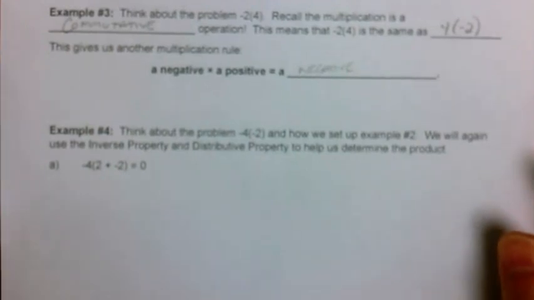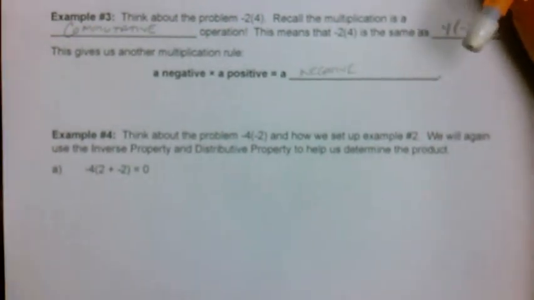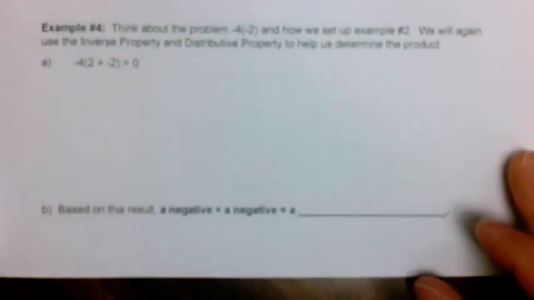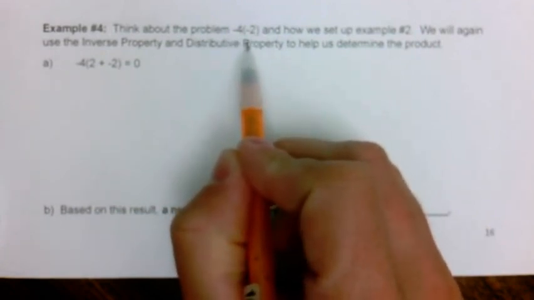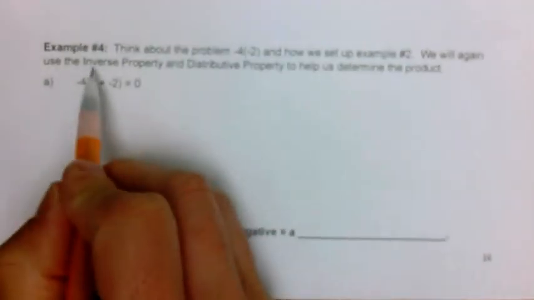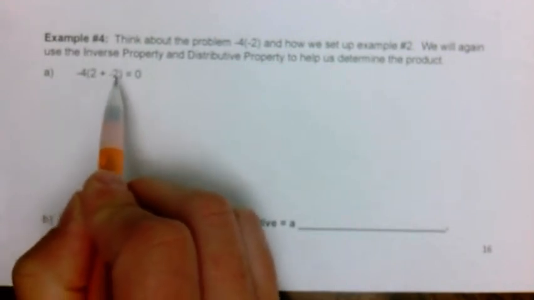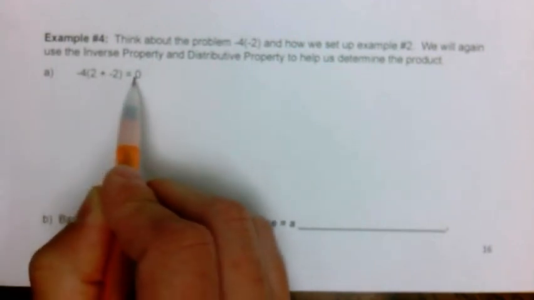So now the question becomes: positive times positive is positive, positive times negative is negative, negative times positive is negative. What happens if both of the numbers in our multiplication problem are negative? Let's think about example number 4, negative 4 times negative 2. Same signs, both of the numbers here are negative. Just like in example number 2, we're going to use the inverse property and the distributive property to determine the product. Once again, in the parentheses, I'm adding opposites, 2 plus negative 2. This must be 0, and any number times 0 must equal 0. So negative 4 times 0 is 0.